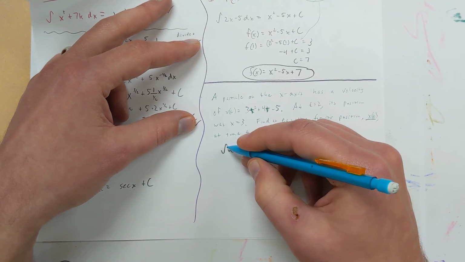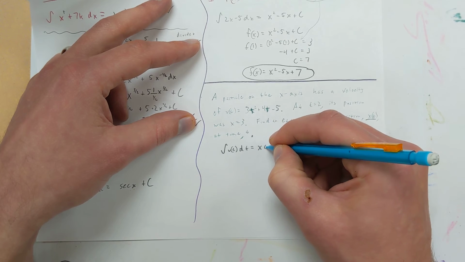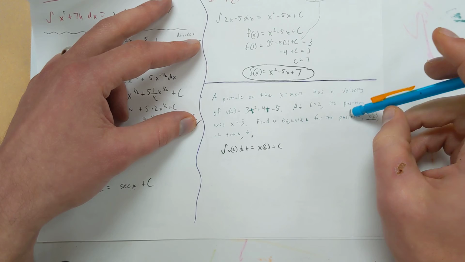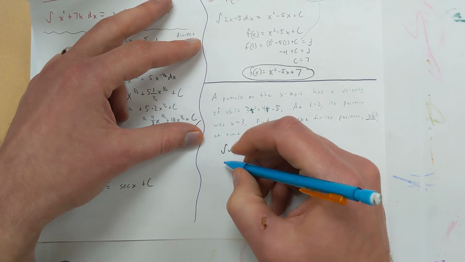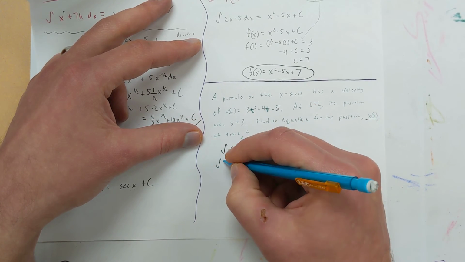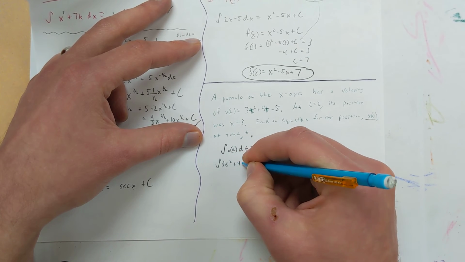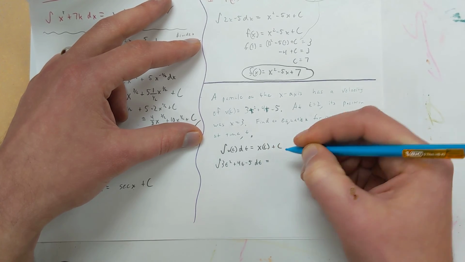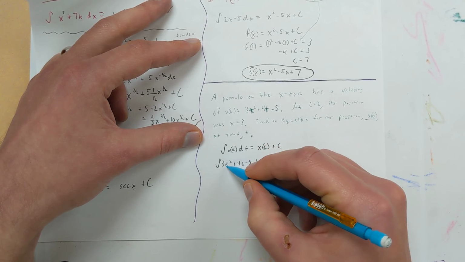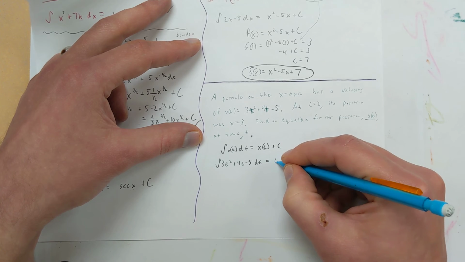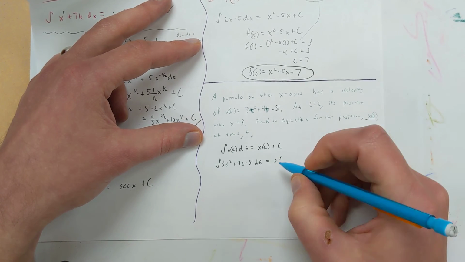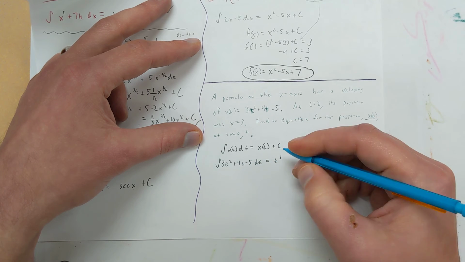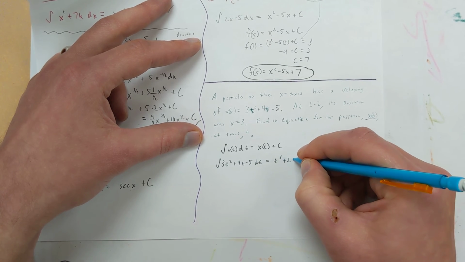Okay, so the antiderivative of velocity is the position function plus c. So let's see here. Let's antiderive. The integral of 3t squared plus 4t minus 5 dt is equal to, let's see, antiderivative of 3t squared, that would be t cubed. That one's pretty easy. Antiderivative of 4t, well, that would be plus 2t squared.